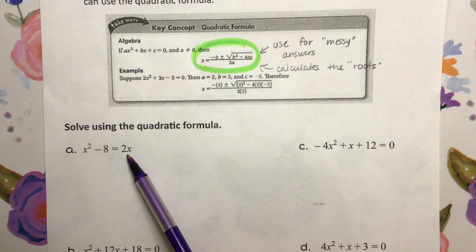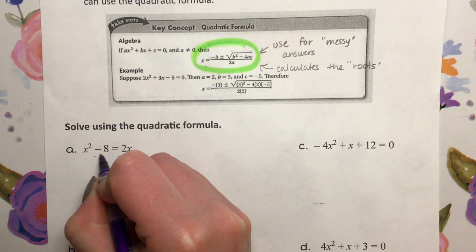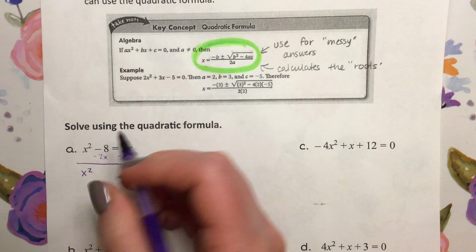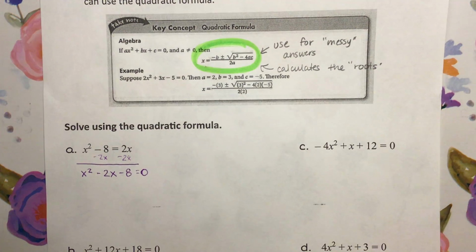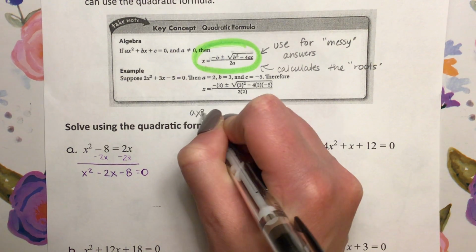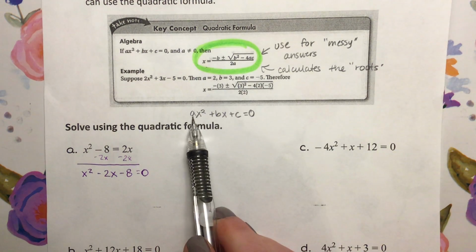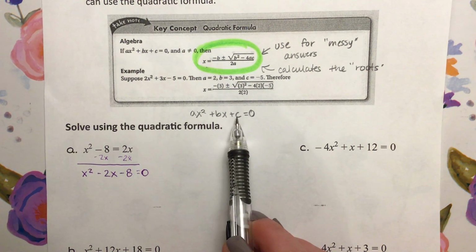So first, I'm going to subtract 2x from both sides. So now I have x squared minus 2x minus 8 is equal to 0. And I'm just going to identify the a, b, and c. So remember, all of my equations need to be in the form ax squared plus bx plus c equals 0. So the a is always in front of the x squared, the b is always in front of the x, and the c is always a constant.